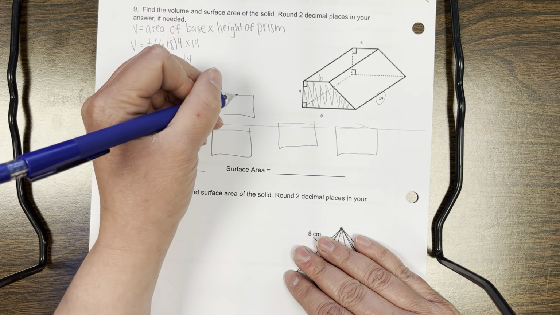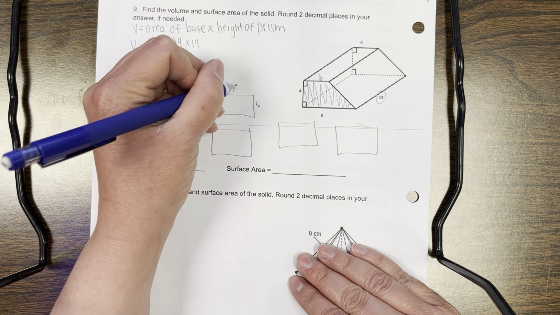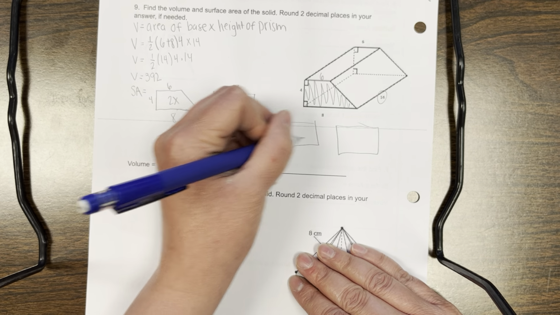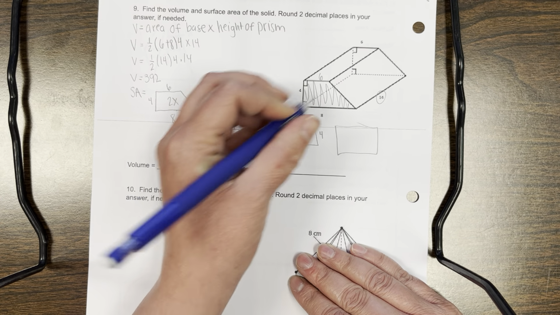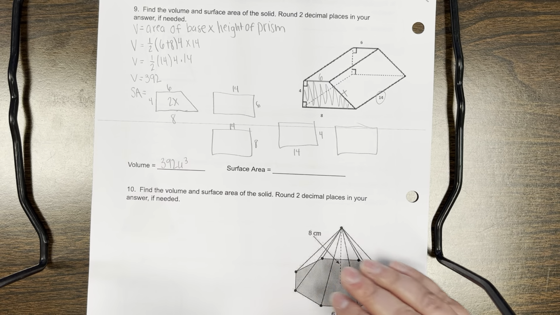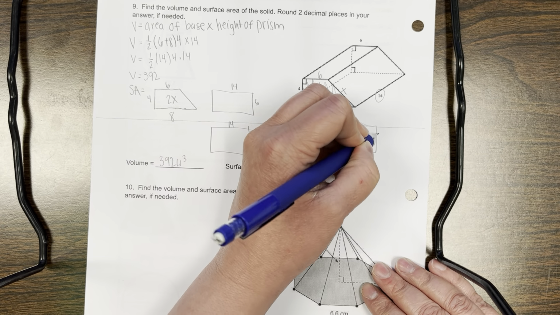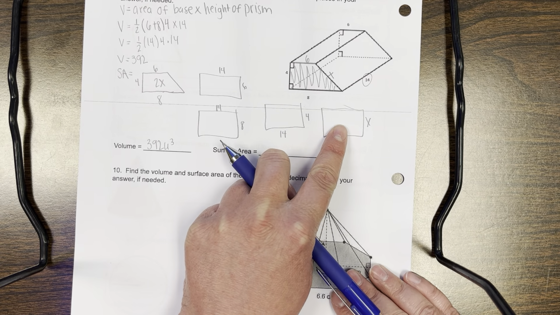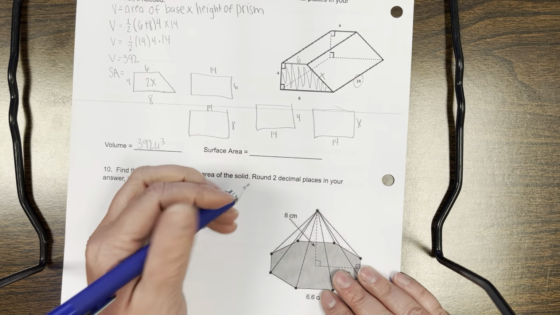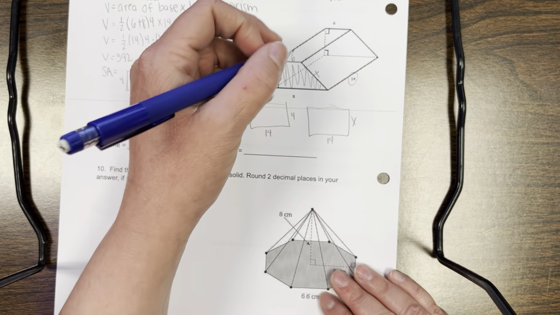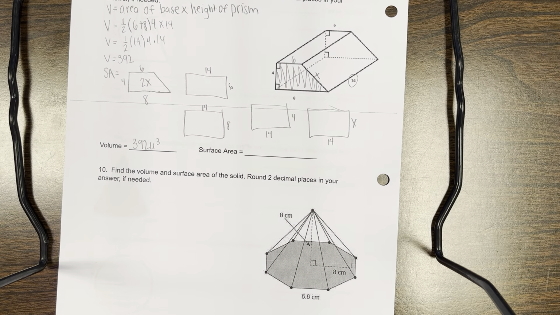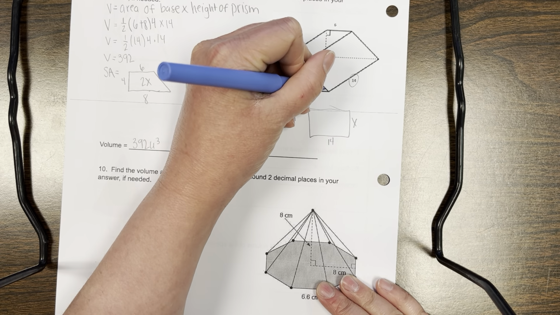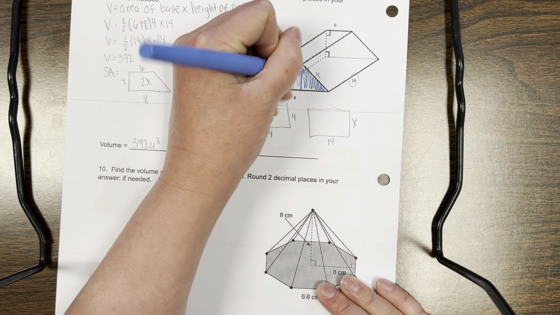So the top is 6 by 14, the bottom is 8 by 14, the left is 4 by 14, and then the right, we don't know this piece right here, so we do know this is 14, we have to find that. So I'm going to start by finding that, and then I'll find the areas and kind of go backwards here. So to find this, I'm going to use a marker here. I'm going to make a right triangle right here. So here's my right triangle.